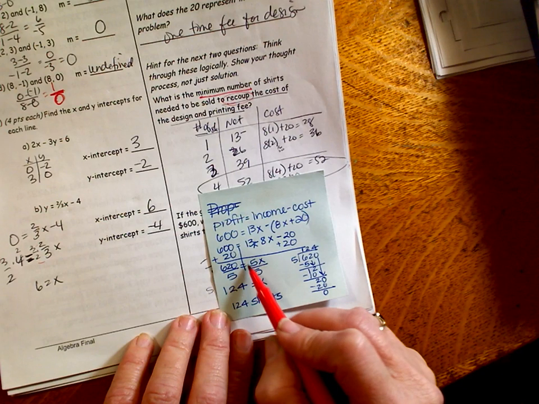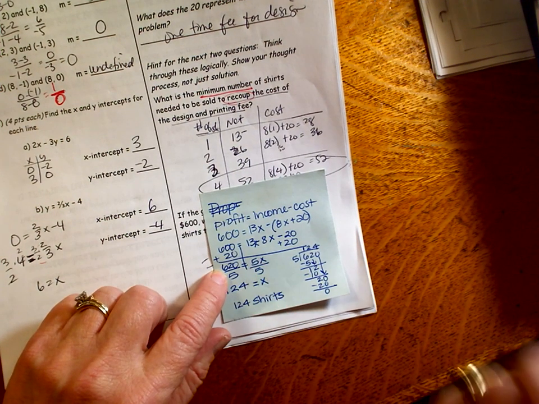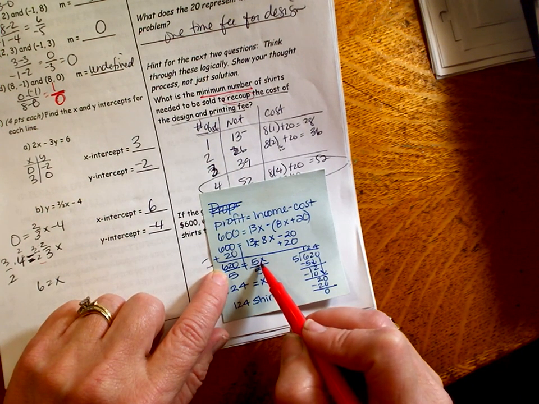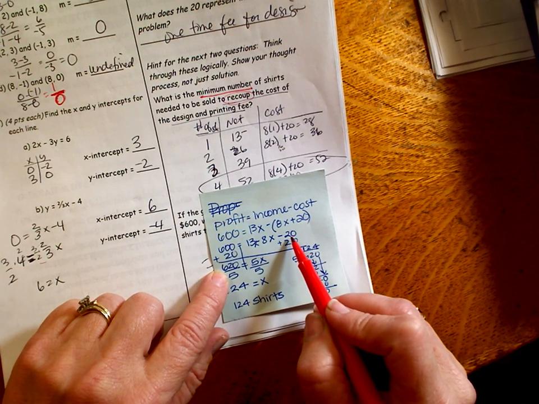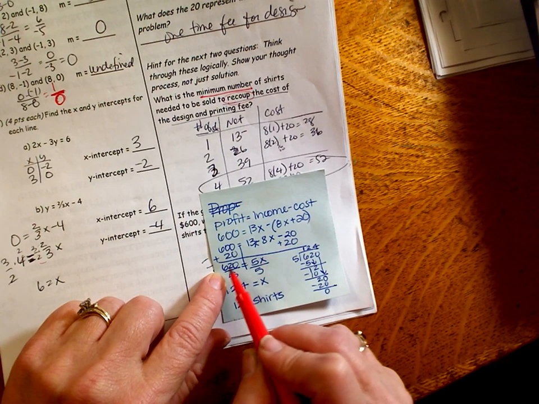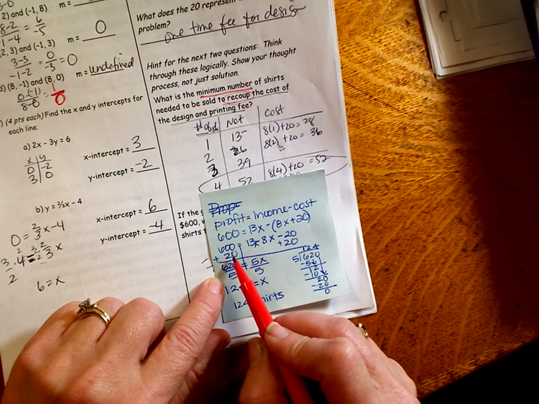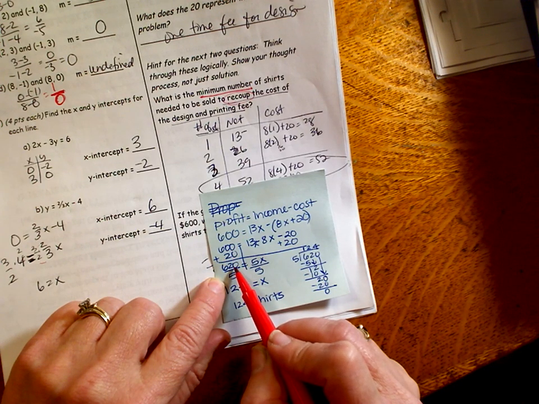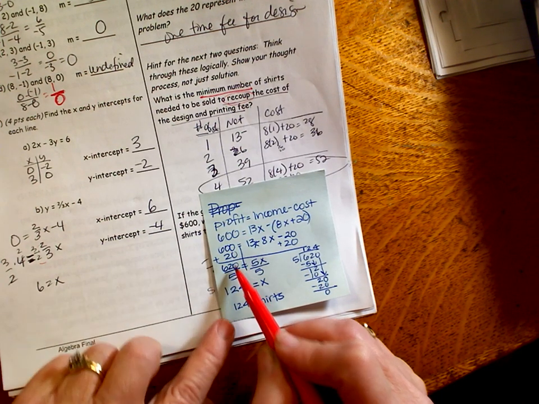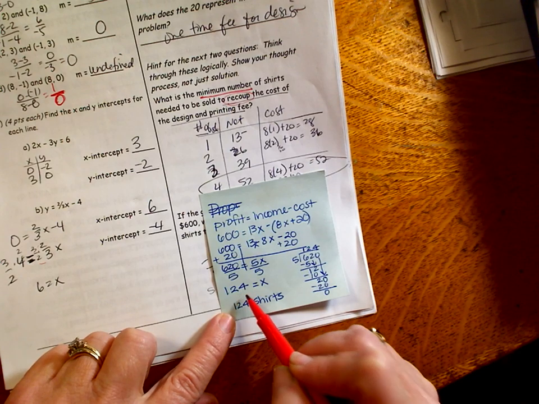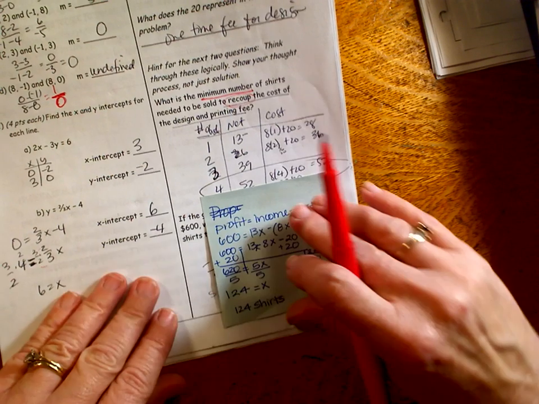Well, you're making $5 per shirt, and many people realized that, and that's how my brain was going. Well, I'm profiting $5. But then I still have this $20 that I was paying out for the design. So this amount here, that 600 profit, needs to really be 620 because I paid out $20 for the design, divided by 5 would be 124. So that would be 124 shirts.